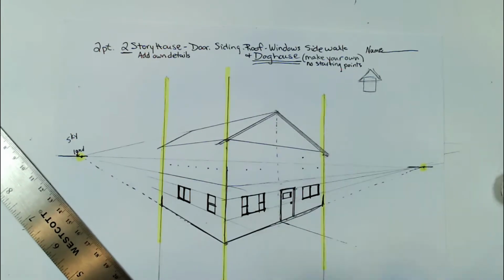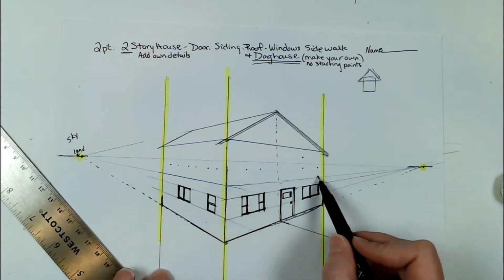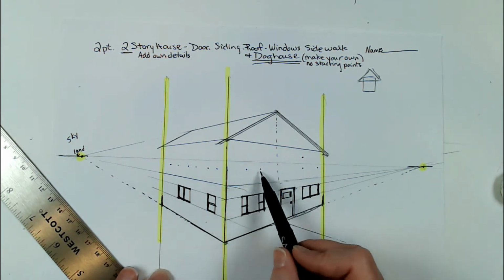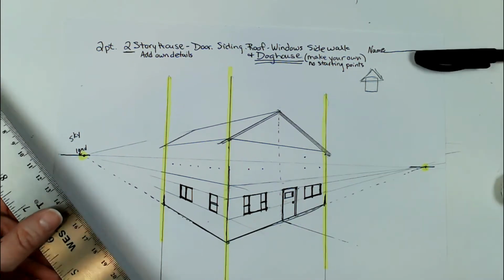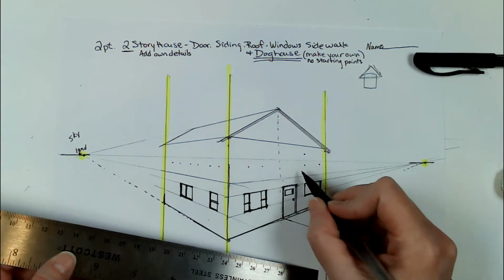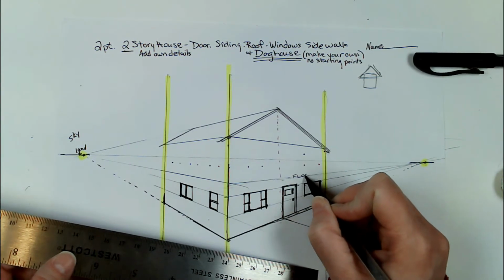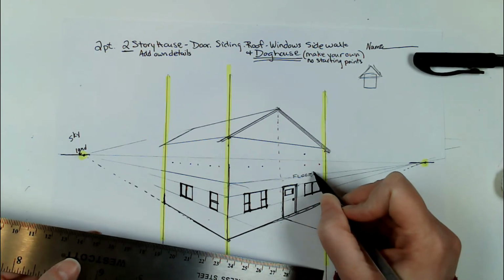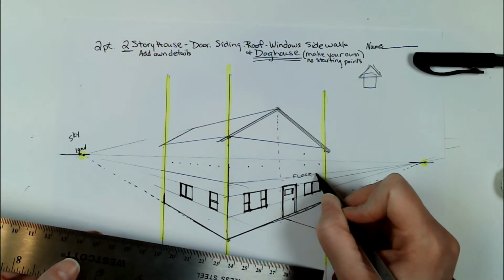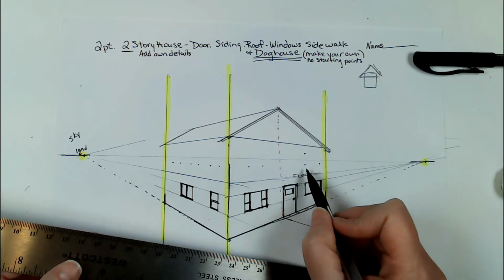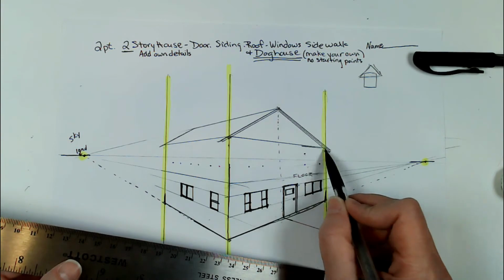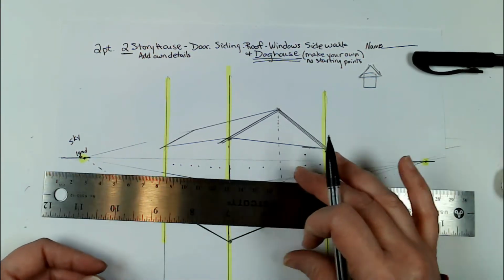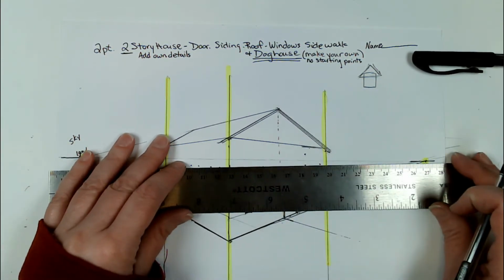Up here we have, remember, this is the floor division right here. So now I need to think of the different types of windows that would be in the upstairs rooms. So I've already given myself some placement, but remember this would be like the floor. So now I have some space between the floor and the ceiling. Where's my windows going to start for the bottom of the windows and the top of the windows? Because this would be probably the ceiling of the upstairs. So I'm going to give myself some guidelines again.